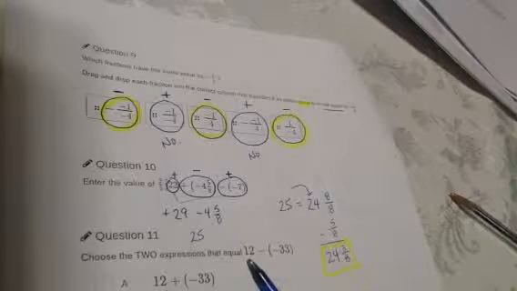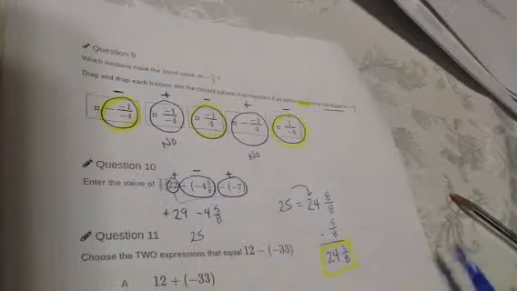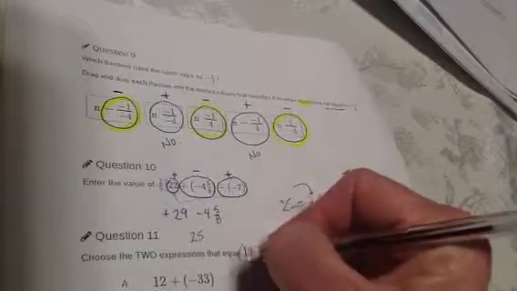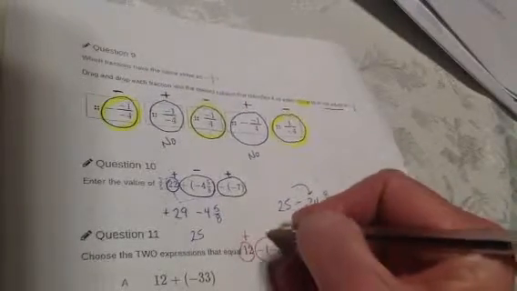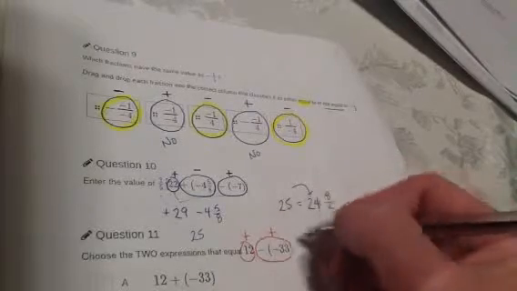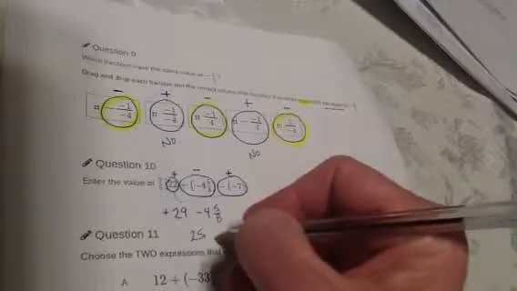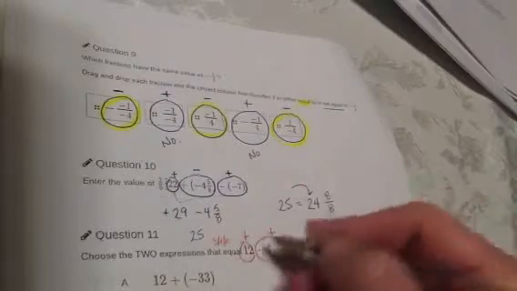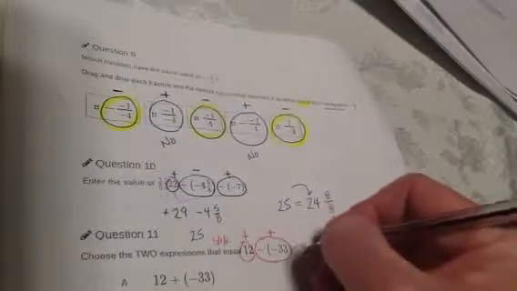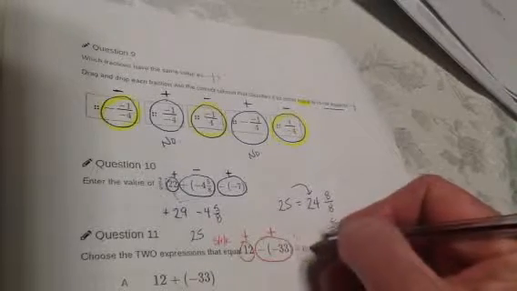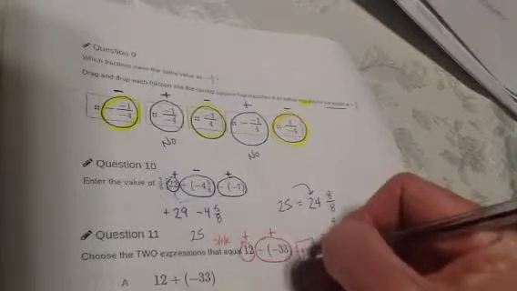Choose the two expressions that equal 12 minus -33. Again, you want to solve these first. Circle, that's a positive term. Taking away a bad thing is another positive term. So this is going to be same, add, keep. 12 plus 33 is 45. So the answer here is positive 45. That's our goal. We want to get to positive 45.